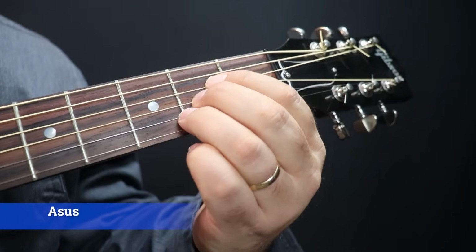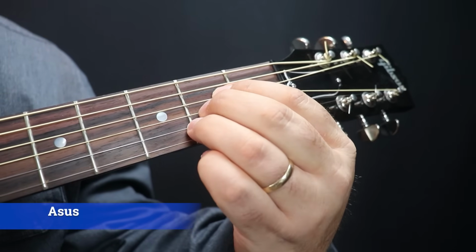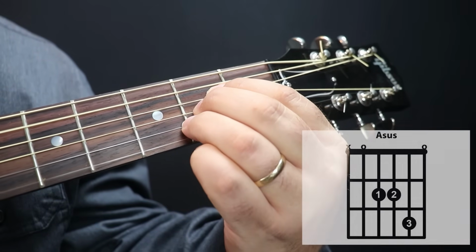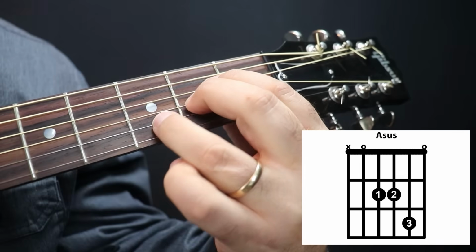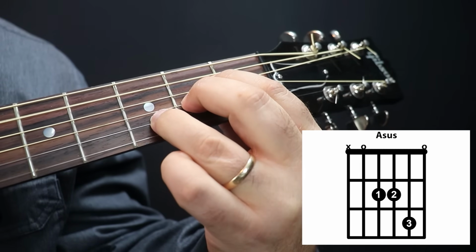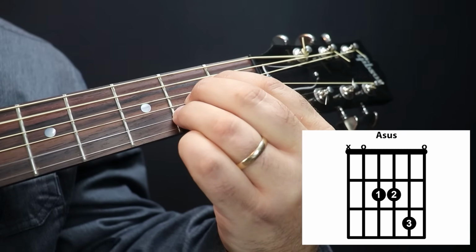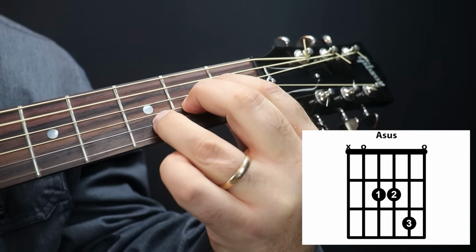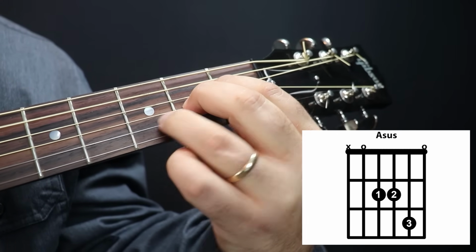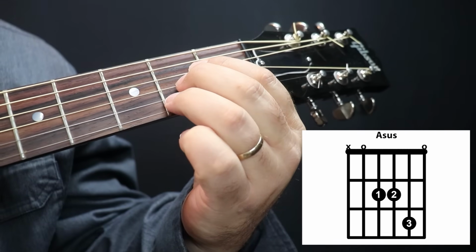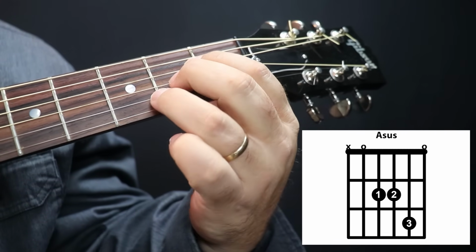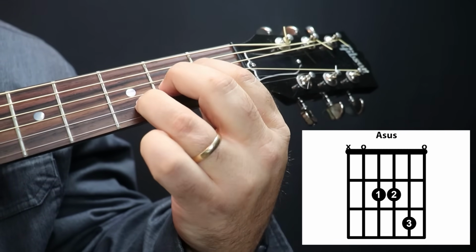For your A sus, your A suspended, you're just going to play it like this. There's your A major, just come over. You're going to bring finger 3, fret 3, string 2.